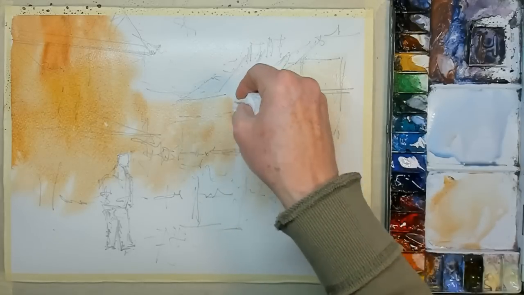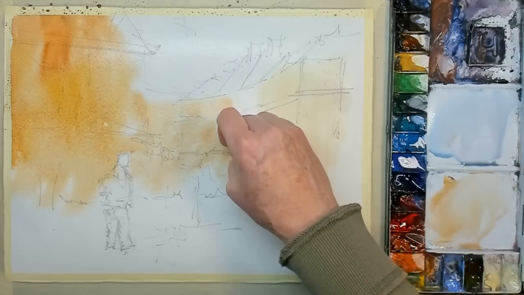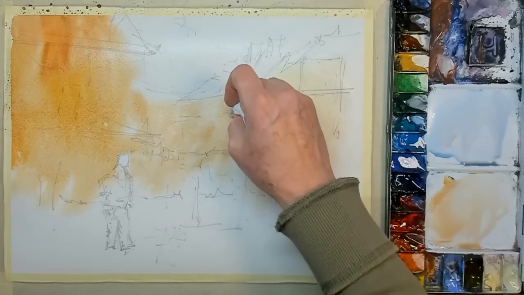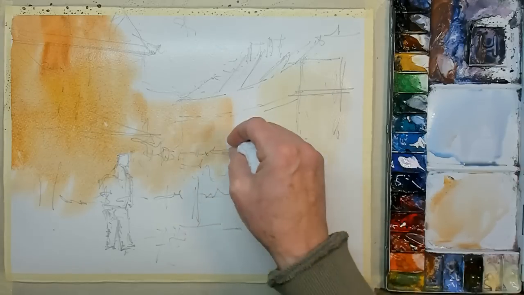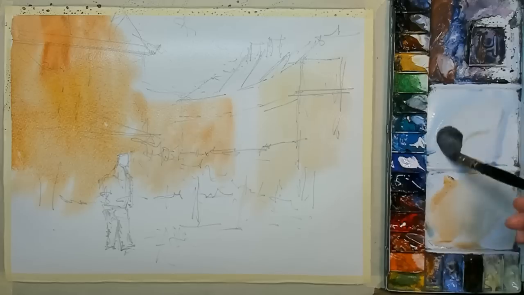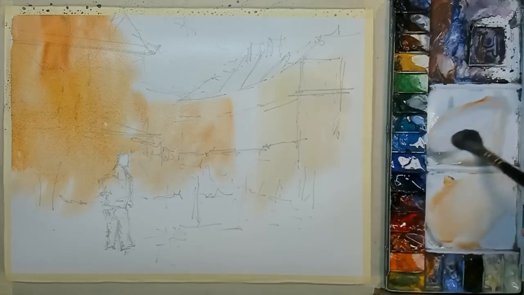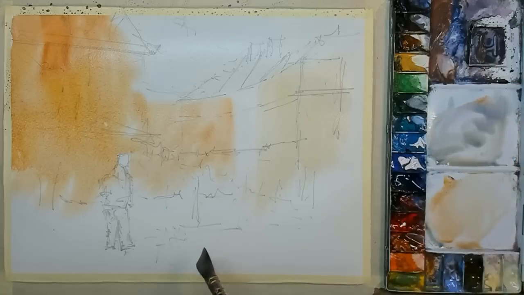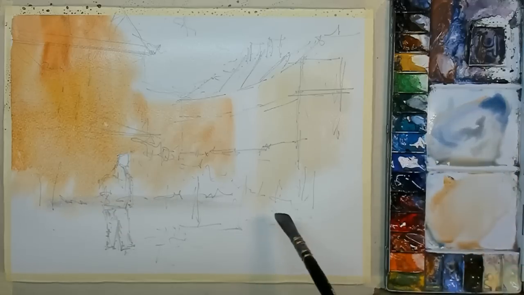Now with wet in wet, if the paint is going just a little bit too far over, I can just lift it off while the paper is still damp. There we are, and still get a little bit of an edge there, even though I'm lifting off with that paper tissue. All right, cobalt blue, yellow ochre, a grey for the road surface.